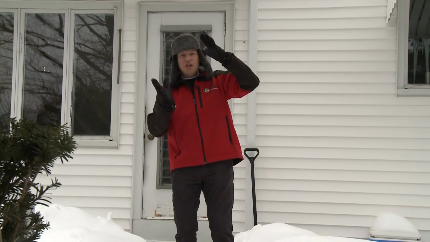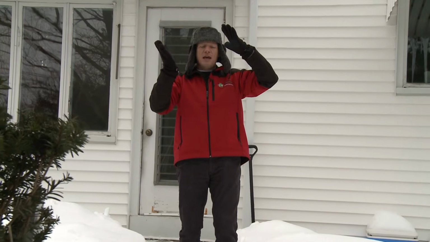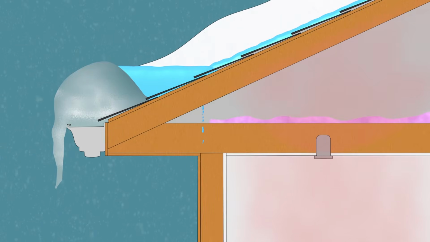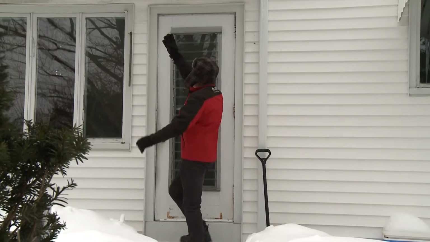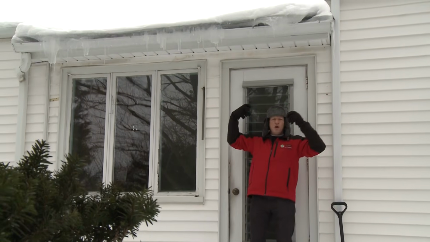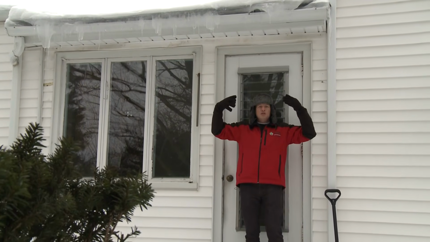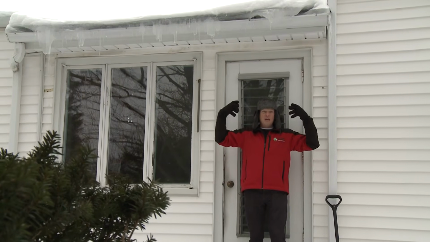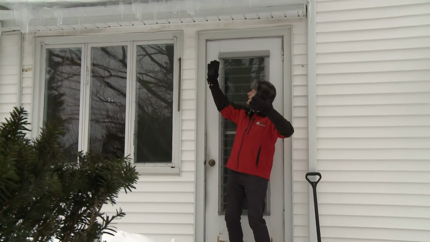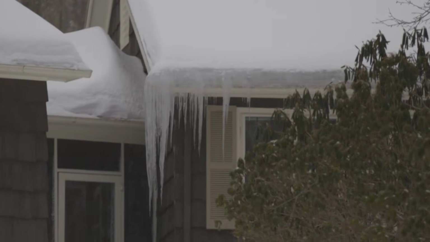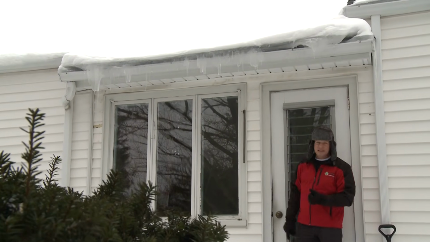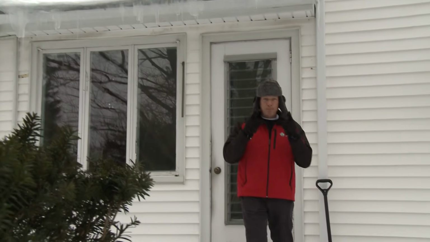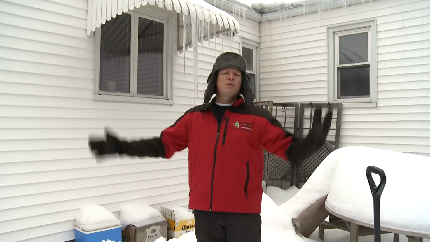Well, anyway, this snow gets melted from underneath, and the water runs down the roofing underneath the snow, and it gets to the edge of the roof where you can see there's a little overhang on this house, and you have the gutters. The water is no longer under the influence of the heat escaping out of the house when it gets to the edge, and it refreezes, and you get this big ridge of ice, and that can cause big problems. So what big problems can it cause?